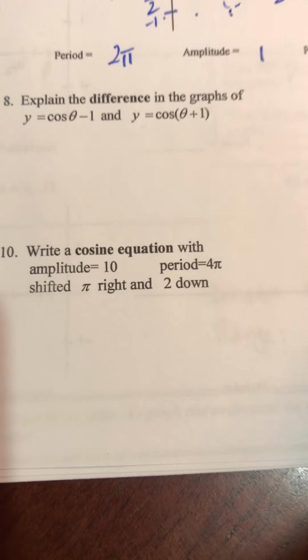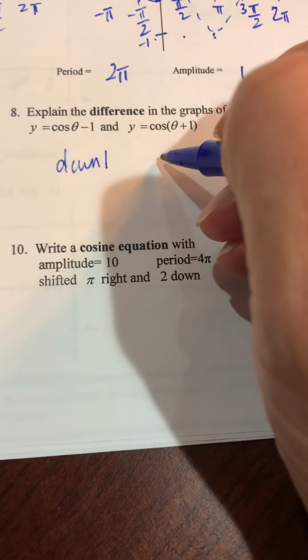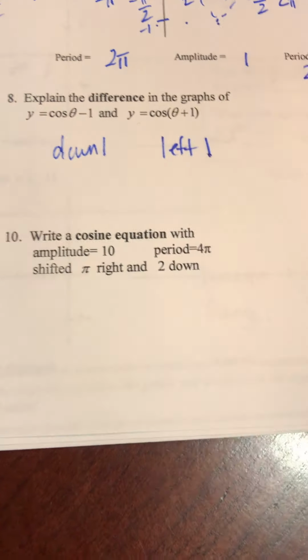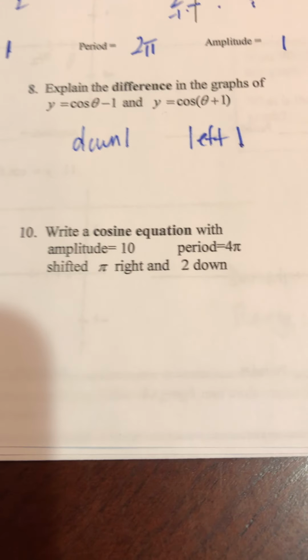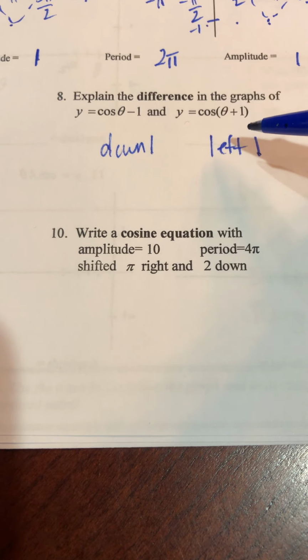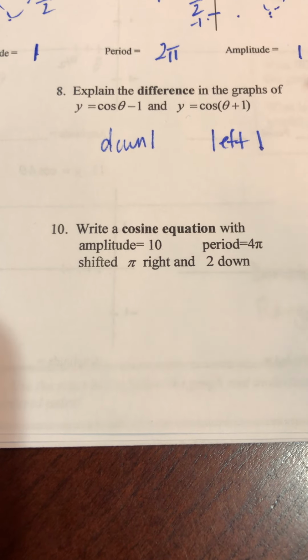Explain the difference between these two graphs. Well, this one looks like it goes down 1, and this one looks like it goes left 1. Which, by the way, I usually don't have you graph one like that where it's left 1. It would be like left pi or left pi over 2. But just to show the difference that subtracting on the outside versus adding on the inside.